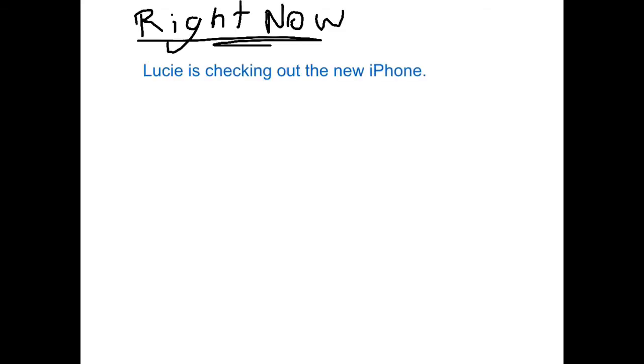Now that we know what it looks like, we have to determine when to use it. First, we use the present progressive for actions that are happening right now, in the present. We use it to describe actions that are happening as we speak. Here, Lucy is checking out the new iPhone. It means that right now, she is looking at the new iPhone, checking out the new features.